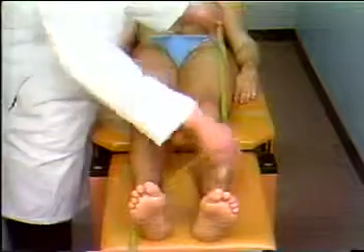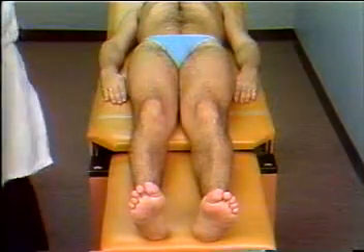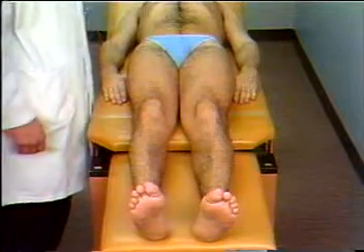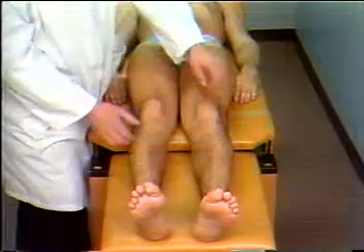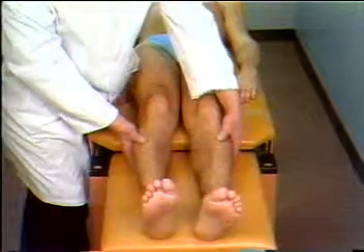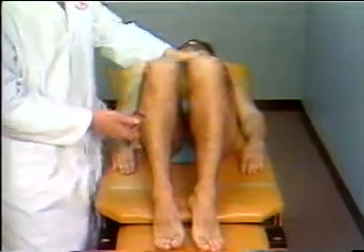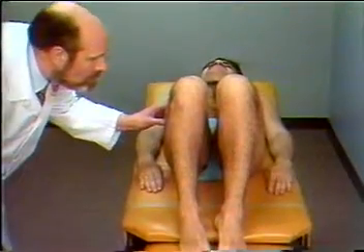If a true discrepancy is found, the examiner can then assess whether the discrepancy lies in the tibia or the femur. The patient, again lying supine, flexes the knees to approximately 90 degrees. The examiner then observes from the side.